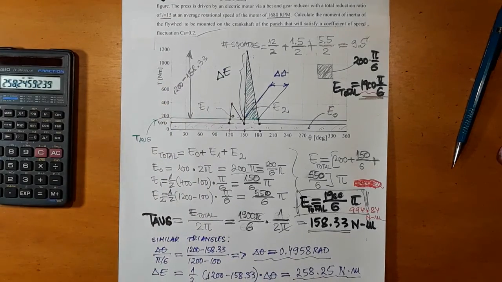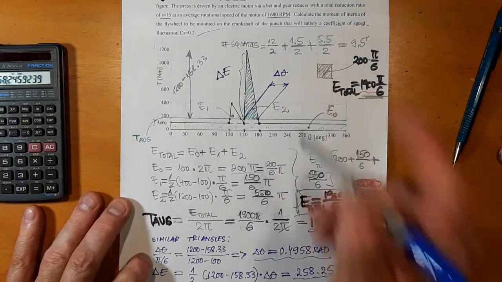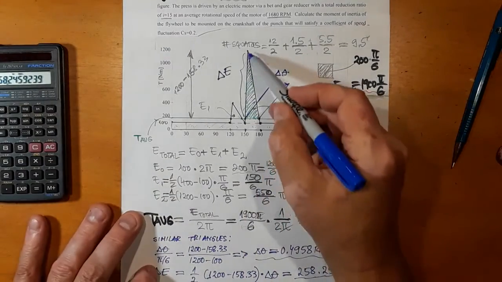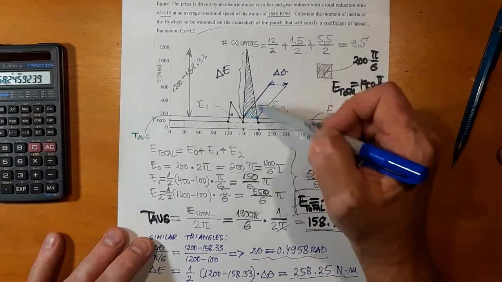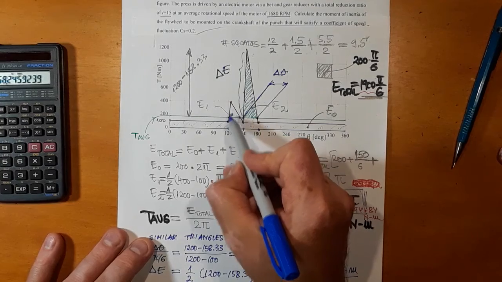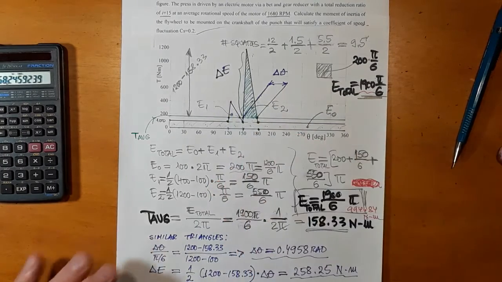All right. So now I have the energy exchange with the flywheel, and again, it's just the largest amount of energy exchange. I'm not taking the sum of what's above here. Also the small triangle, the first spike due to the first event.